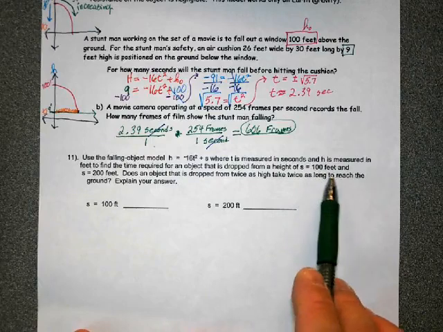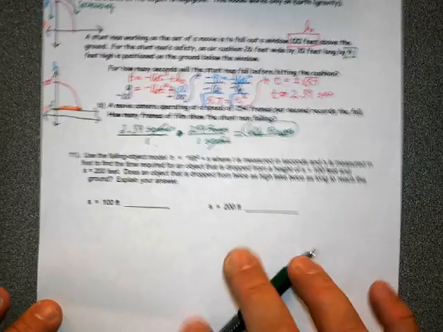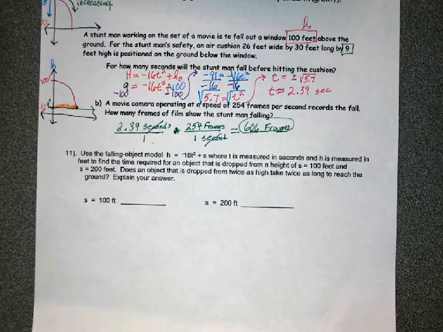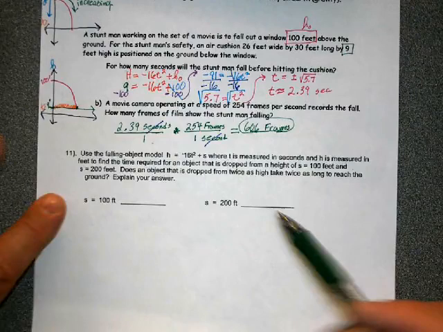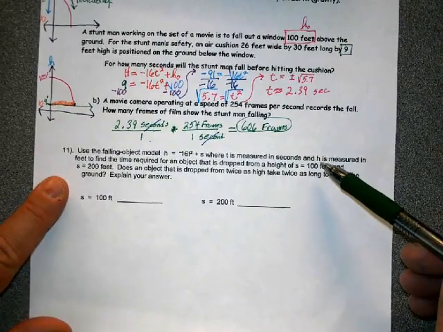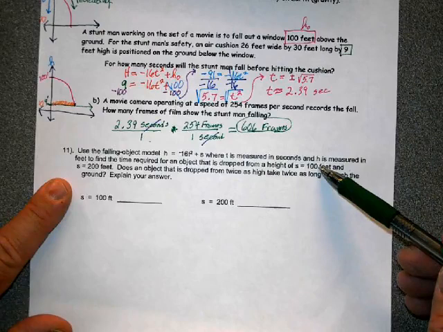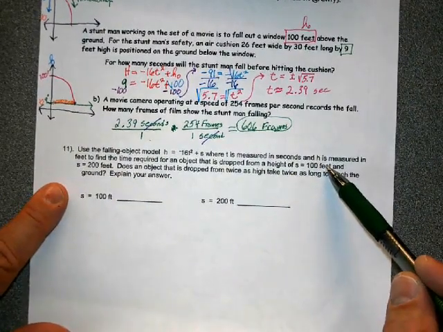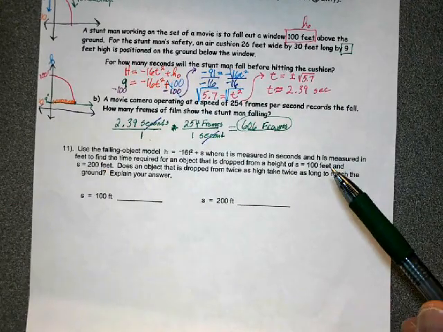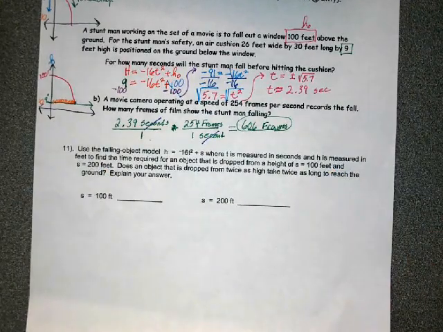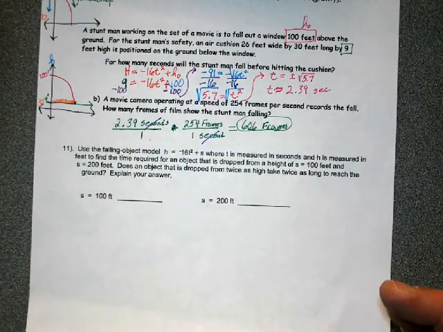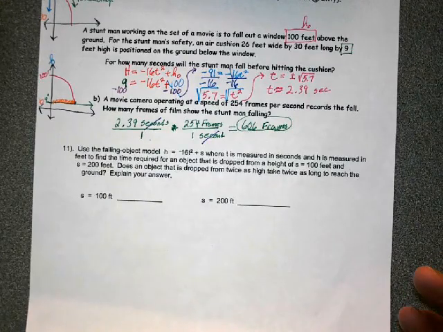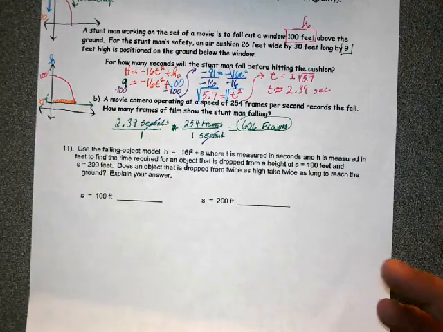Ooh, that's kind of interesting. I don't know. What do you guys think? We're kind of setting up two different problems here. It's actually a pretty good problem. We're going to drop one at 100 feet and then one at 200 feet. Do you think it's going to take twice as long at 200 feet? What's your common sense telling you? Your common sense says, well, it's twice as high, so it should take twice as long to hit the ground, right? But you're in math class, and nothing's common sense about math class, right?